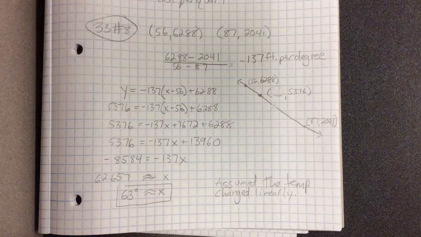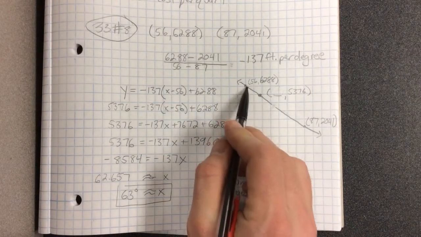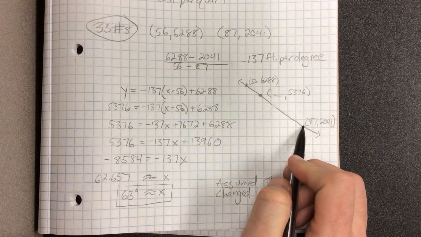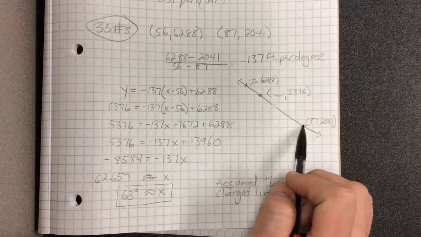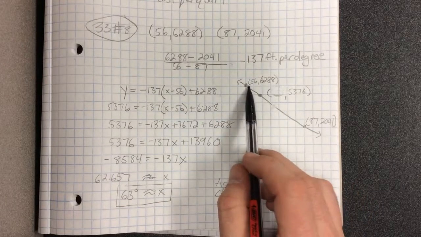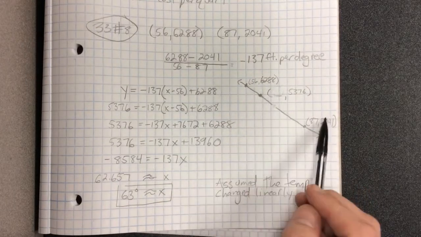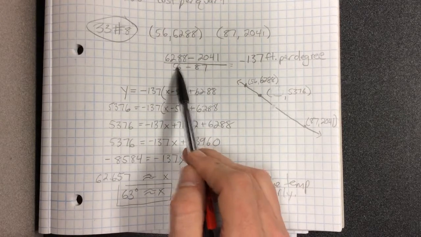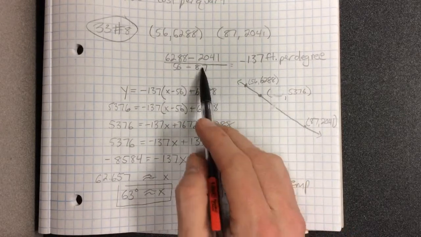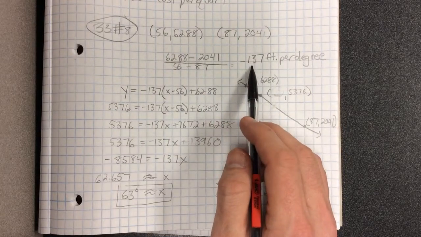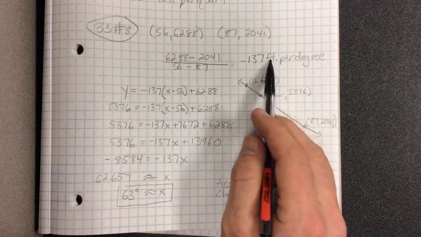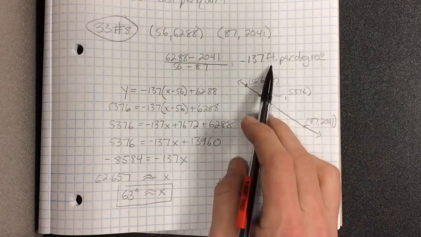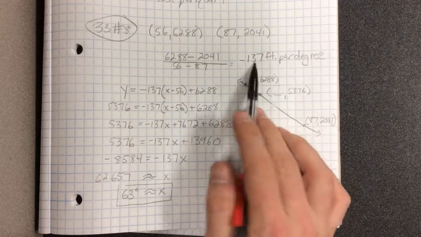So the strategy I used was to try to figure out what's the equation for this line that goes through this point and this point. To get that, I wanted to find the slope of the line, and then I was going to use point slope form. To get the slope, I did the change in y over the change in x. So 6288 minus 2041 over 56 minus 87, and I got that to come out to be negative 137 exactly. So that's the slope, and that's how many feet it's dropping for every degree change. So 137 feet per degree, that's the slope.